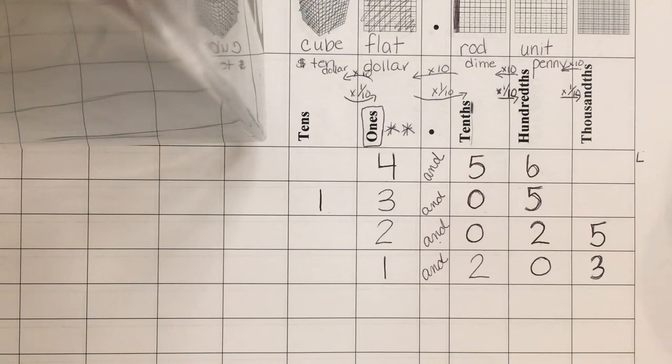All right, so the next one is, let's see if I can challenge you with this one. What if I have 35 hundredths? You need to look at where I'm going to put that last number, 35 hundredths. So bring that to me tomorrow.